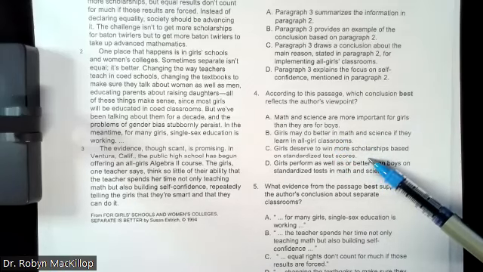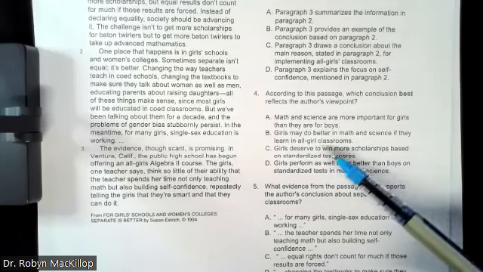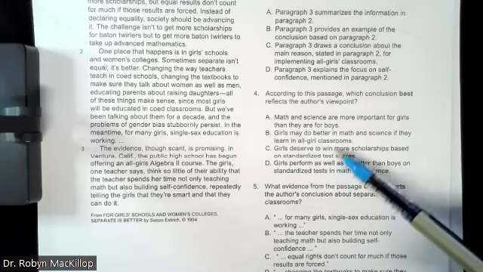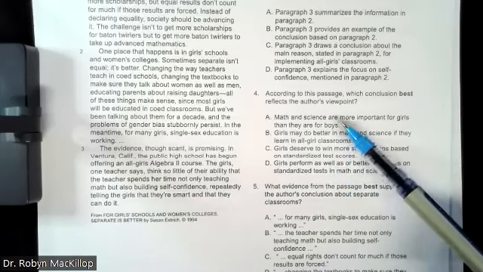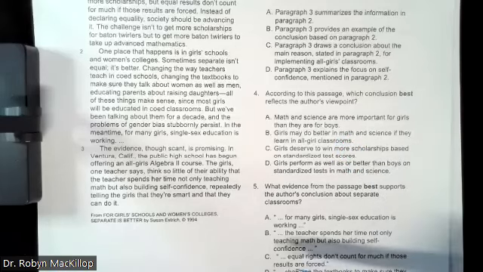Girls deserve to win more scholarships based on standardized test scores. She never said that. C. Yeah, she said boys tend to score higher. And then girls perform as well or better than boys. And we know that's not true. So these two are gone. This one, she did not talk about at all. So it's B. Does that make sense?